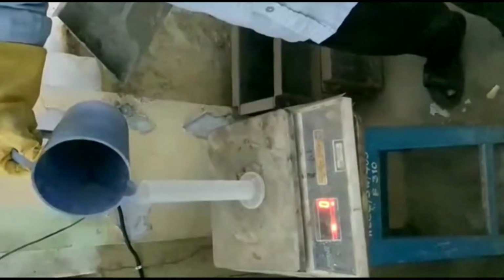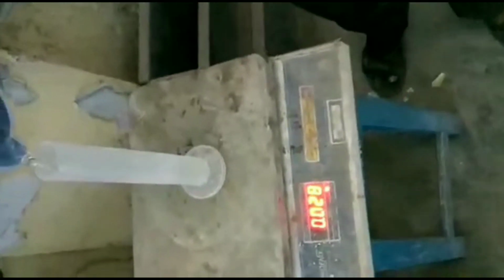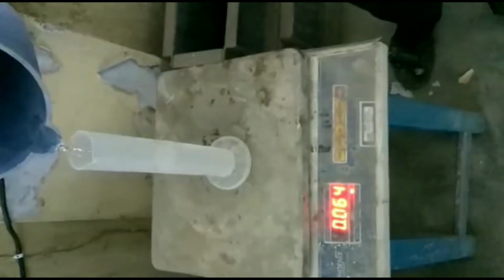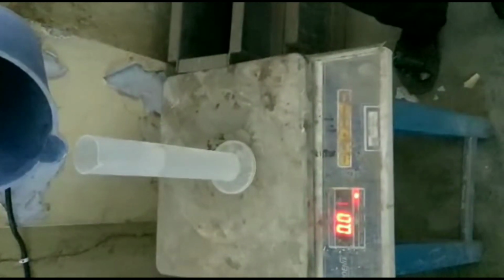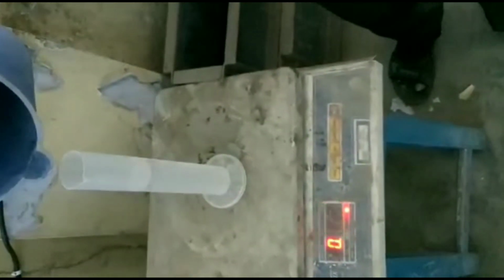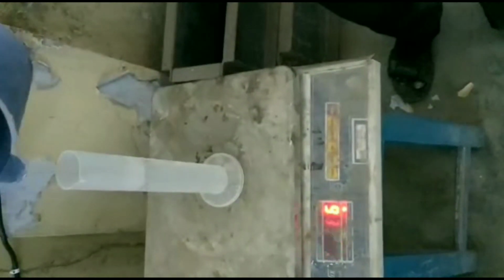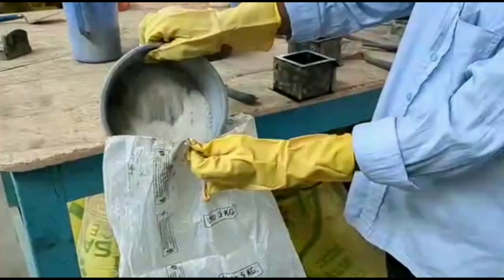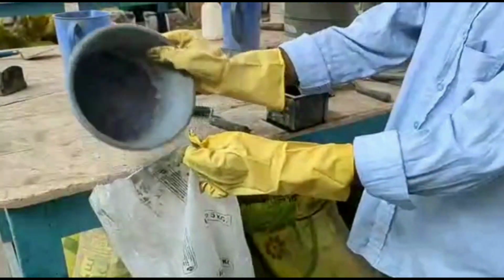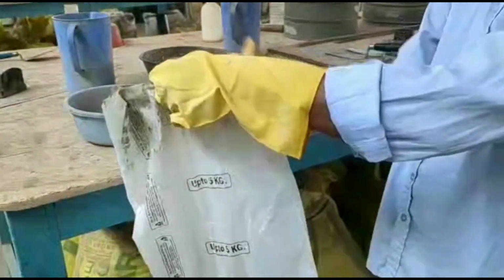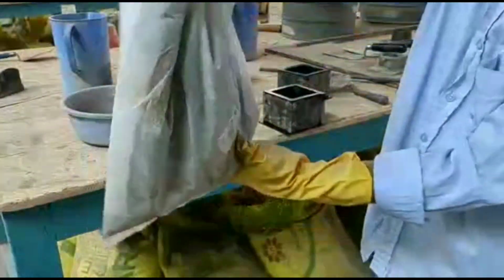Next, previously we have determined the normal consistency of the cement, that is 33%. Using the formula, we are going to consider the normal consistency: P by 4 plus 3, into W by 100, where P is the normal consistency. So 84 grams of water we are going to take, by considering the previous normal consistency of cement, that is 33%.